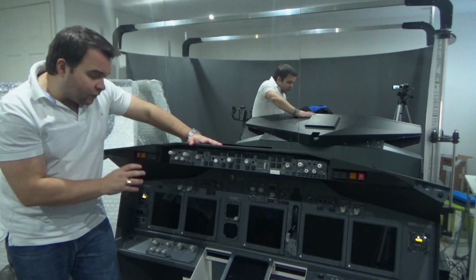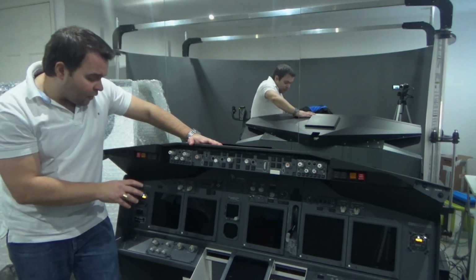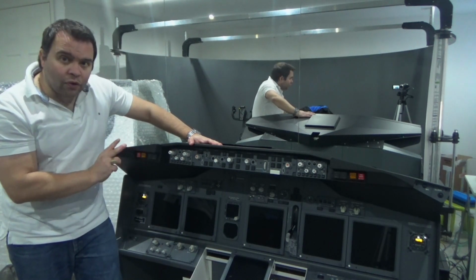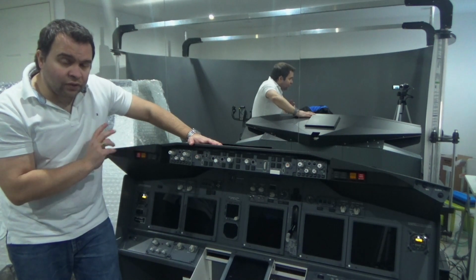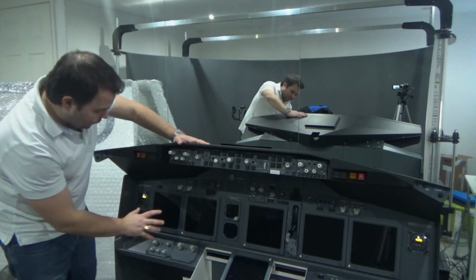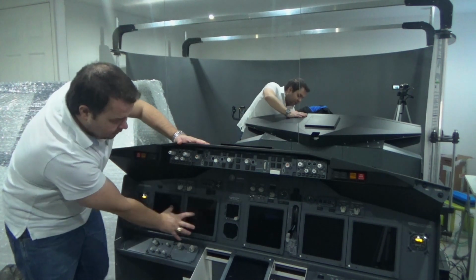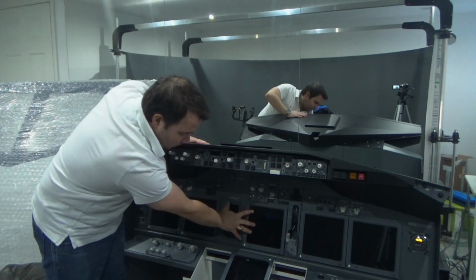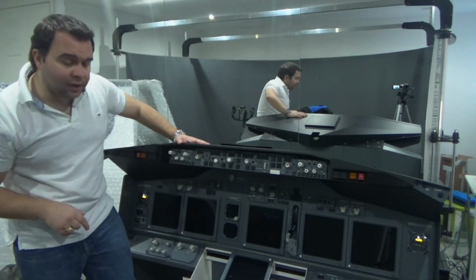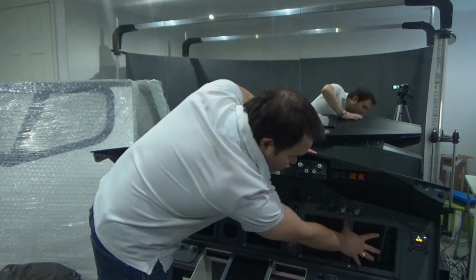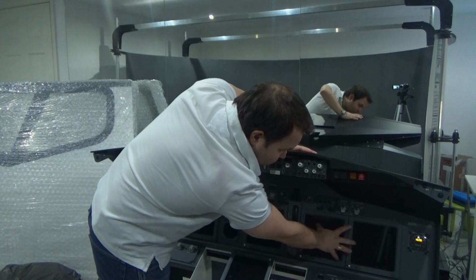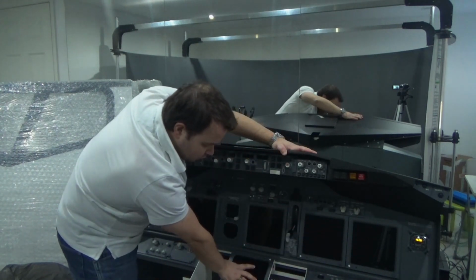Now, each of these mini computers has two monitors connected to it. The first computer has one display monitor here, and the second one is this one. The second computer controls this monitor here and this one.